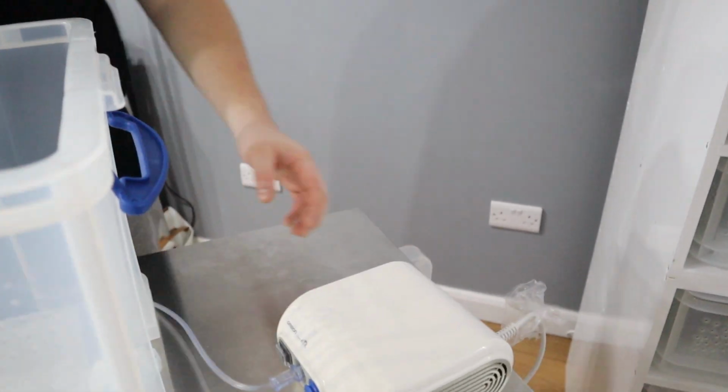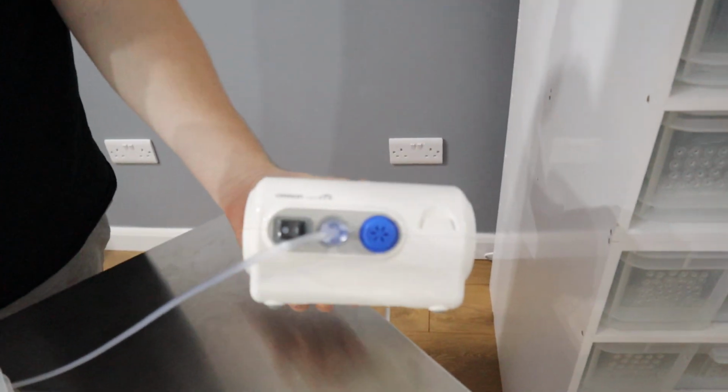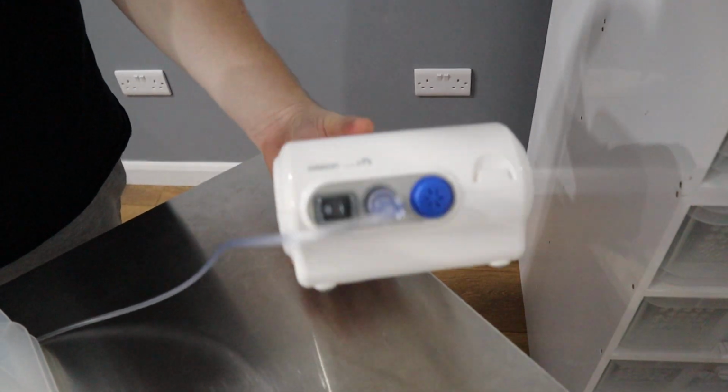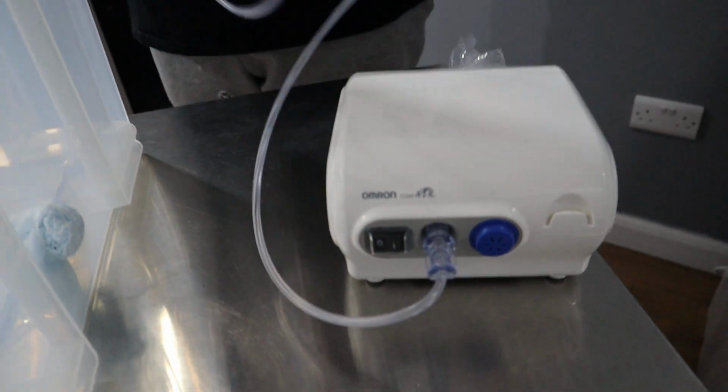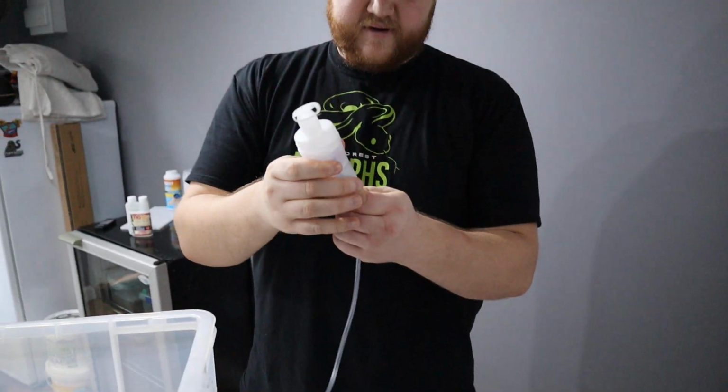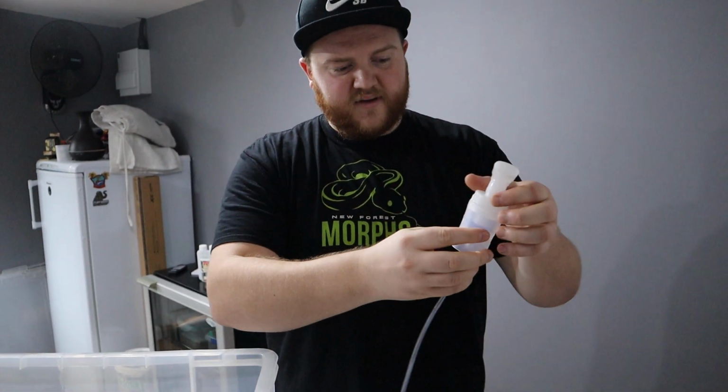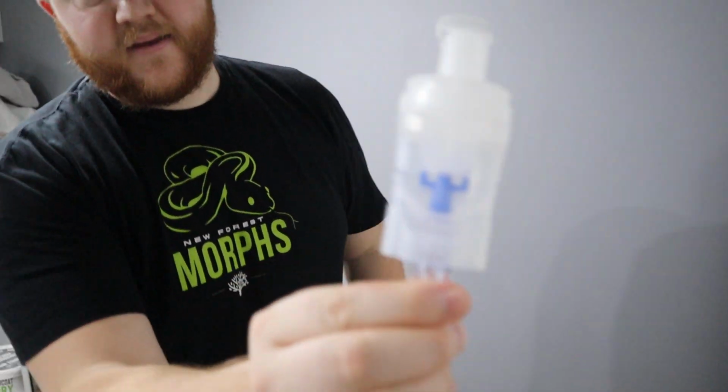Okay, let's see the make of it. What do we go for? It's just the one they had available. It's called Omron. Okay. And what it does is it has this tube that pumps some sort of air into here. Yeah. And if you look closely, it's got those measurements on the side, minimum and maximum.